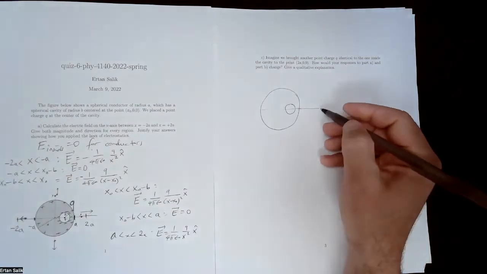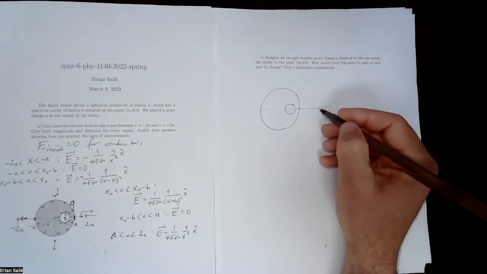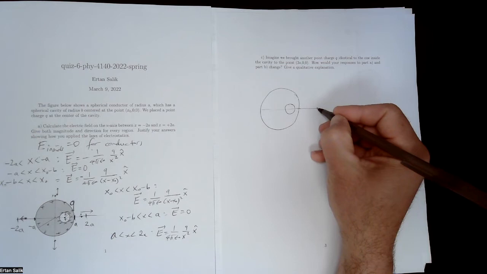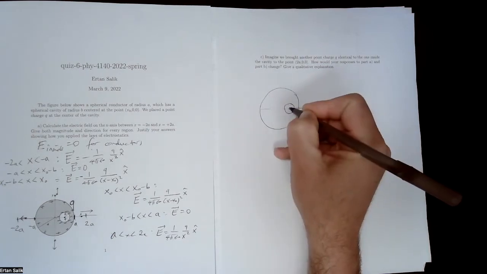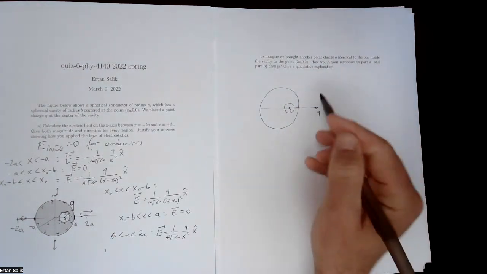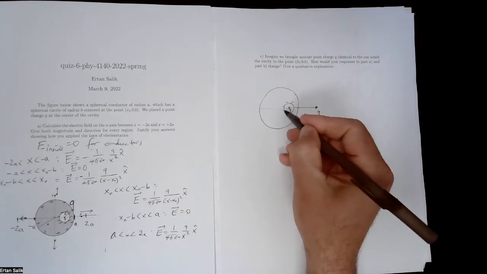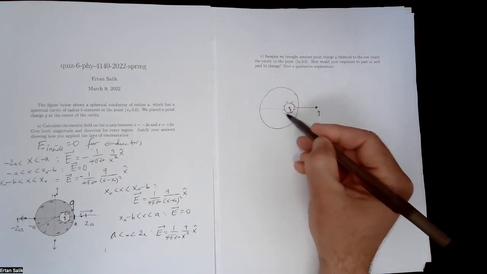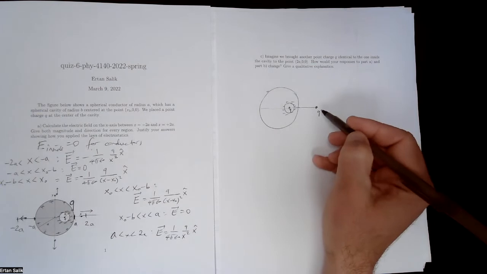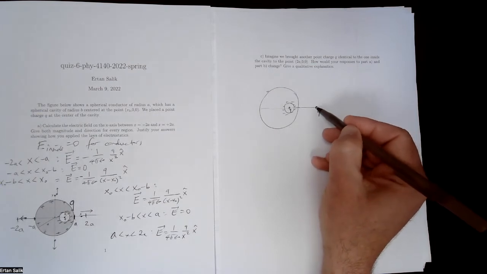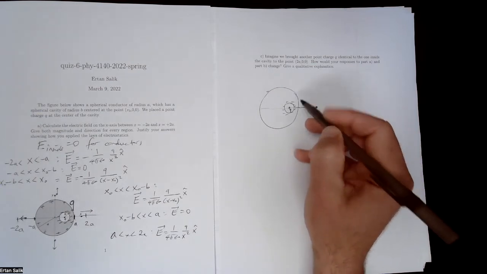Now part C says, okay, now I have this situation. I brought in another point charge right here, Q. What's going to happen? Well, I know there is negative charge here amounting to negative Q, and there is positive charge on the outer surface. If I bring another positive charge here, I'm going to attract some electrons.